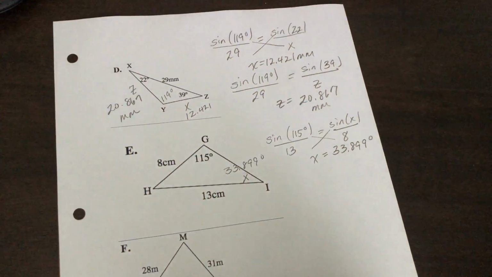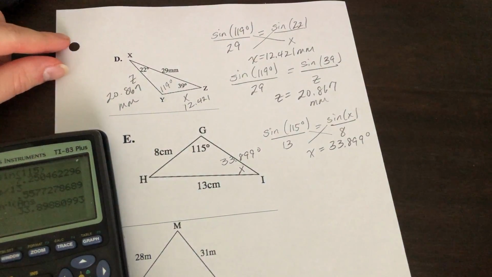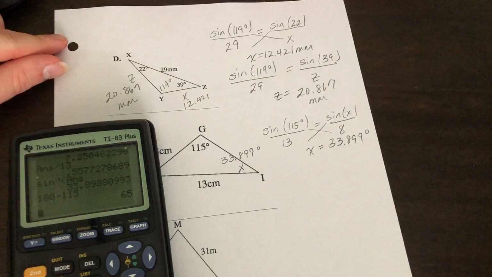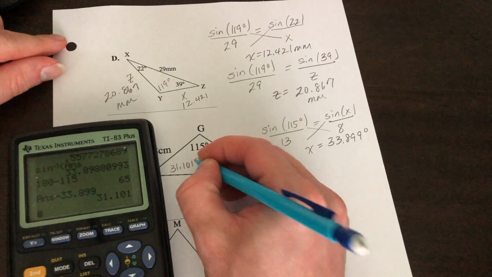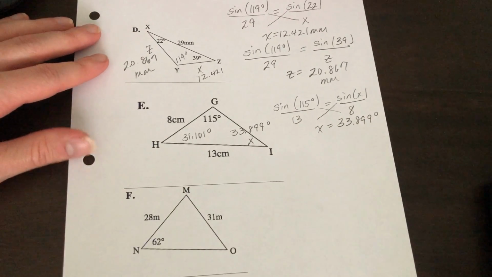Now remember that the angles of a triangle add up to be 180. So we're going to do 180 minus 115 minus 33.899, and you get 31.101 degrees. Okay. And last one.